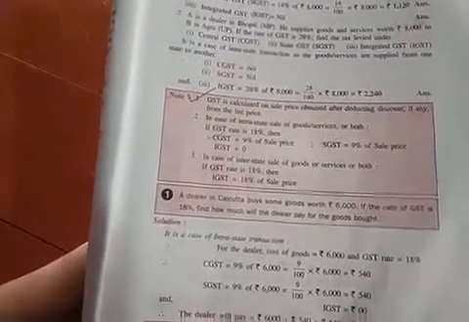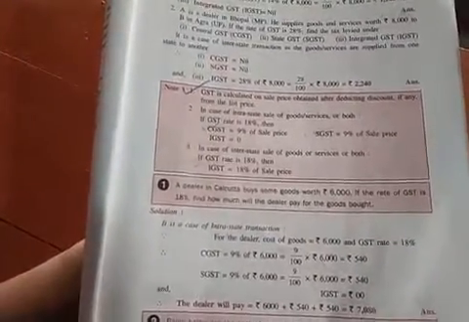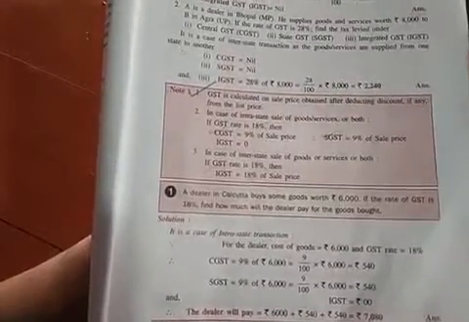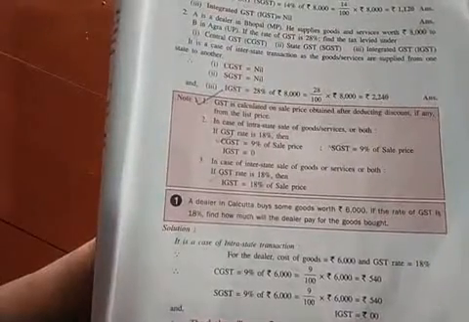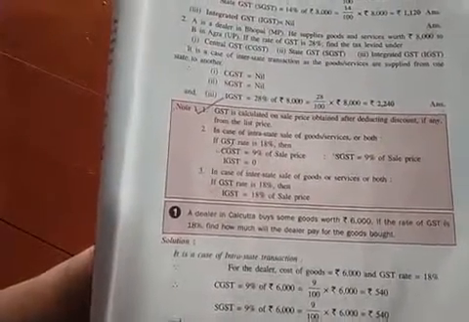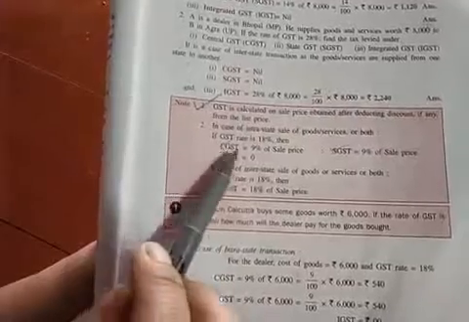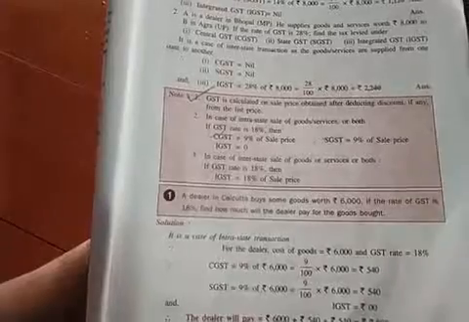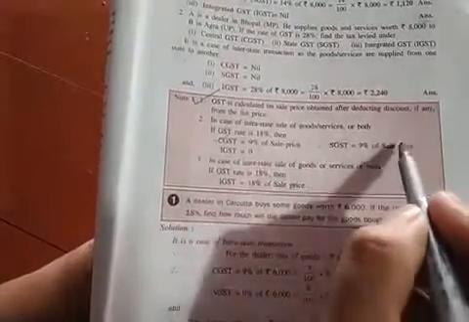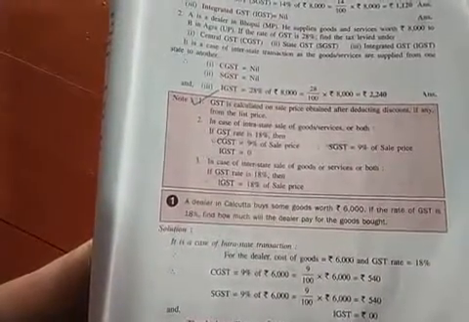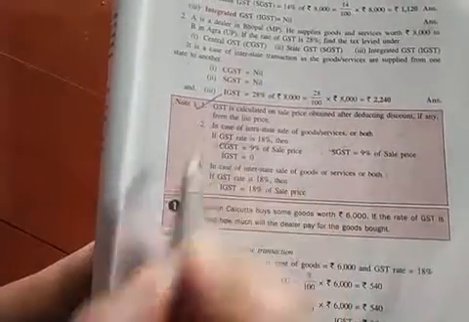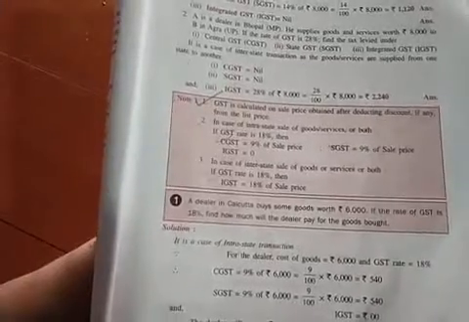Point number 2, as we know, there are two types of transactions. The first case is intrastate transaction. Intrastate transaction means within the state. In this case, if the rate of GST is 18%, then CGST will be 9% on the selling price, and SGST will be 9% on the selling price. Don't forget, sale price means the selling price. So IGST will be 0. This we have already discussed in case of intrastate transaction.